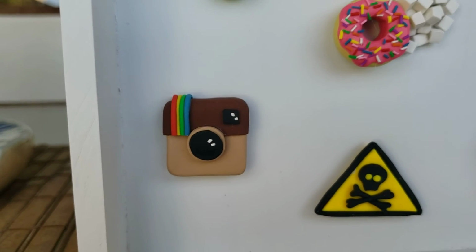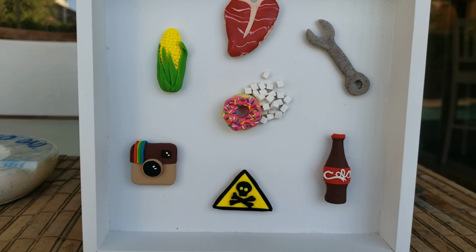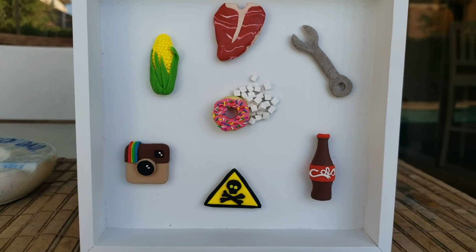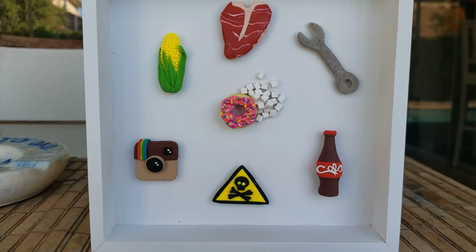So there you have it. There is the entire history of the human diet represented through the 6 key milestones.